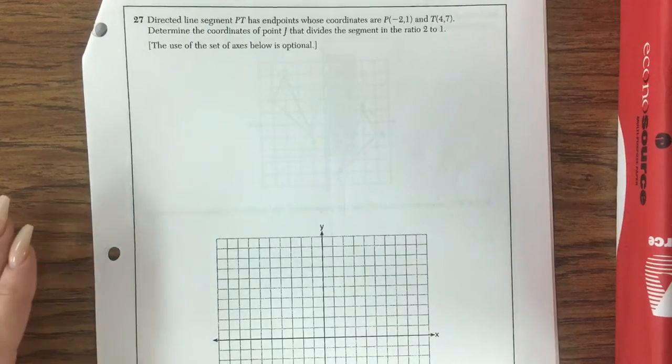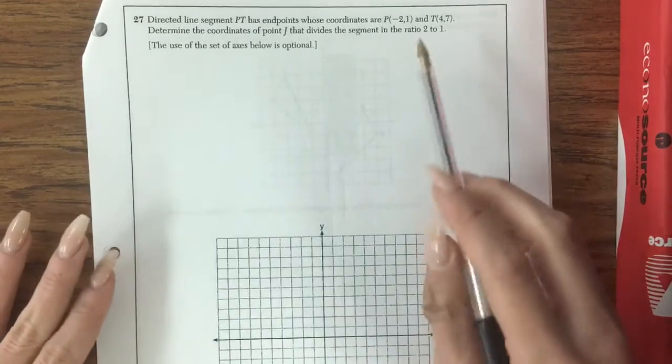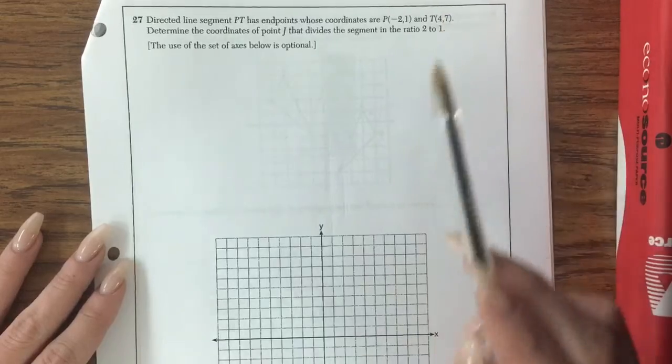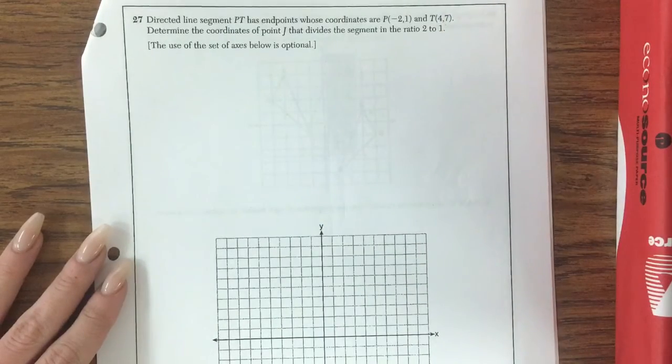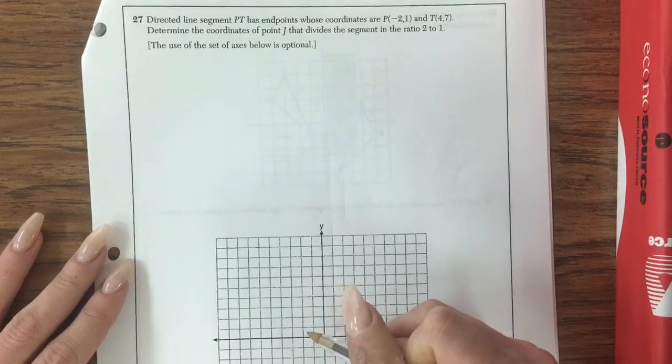All right, for problem 27, the first thing I'm going to do, anytime there's a problem with coordinate points, you're going to want to graph them if you're not sure what you're doing. So step one, just graph things.